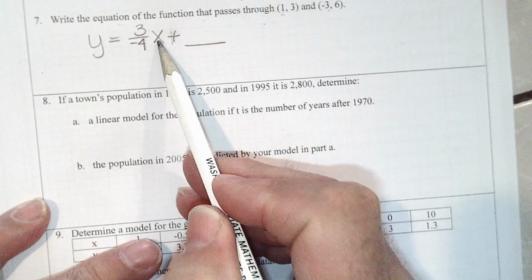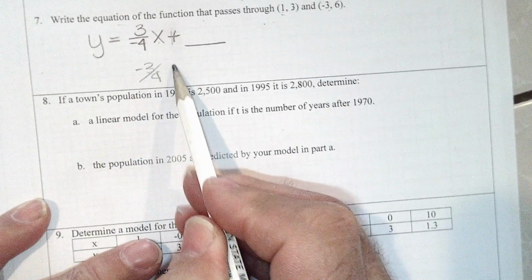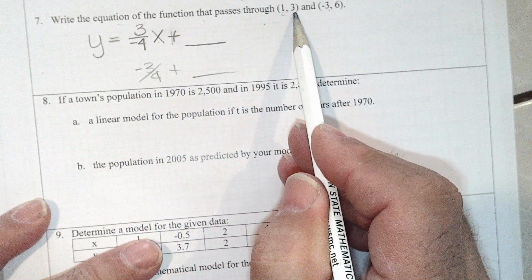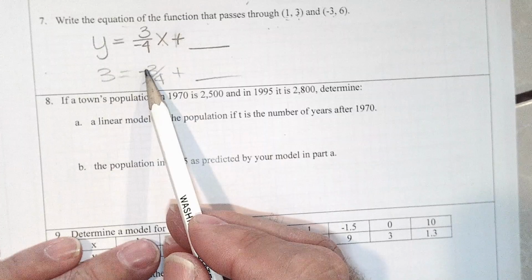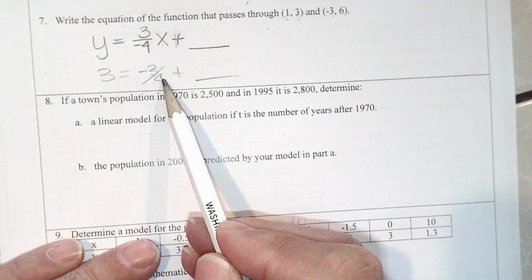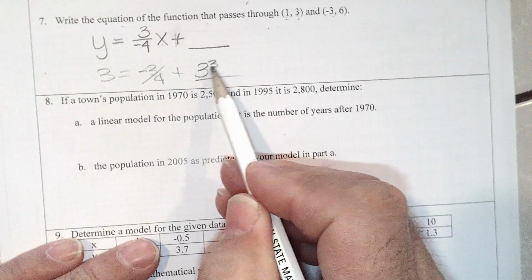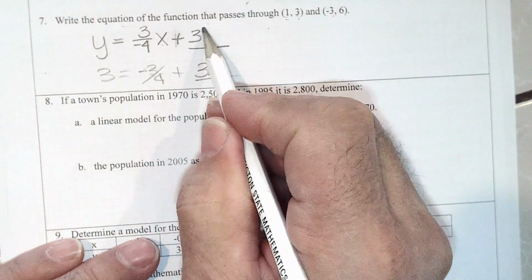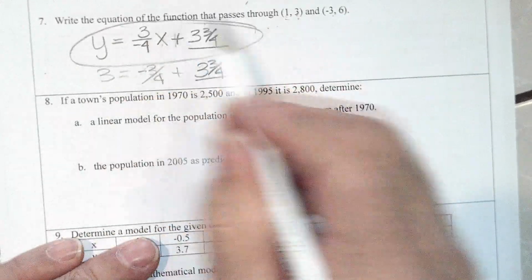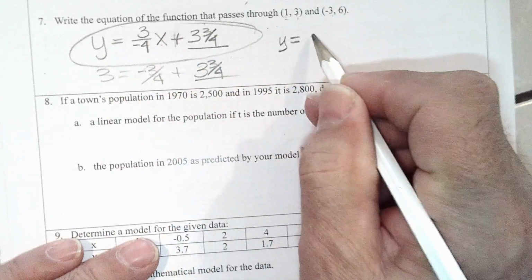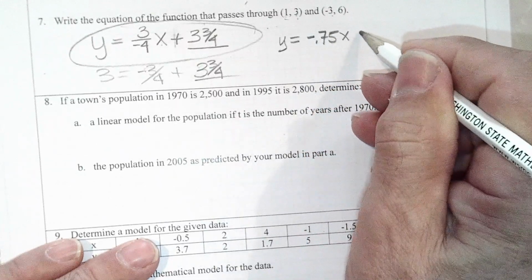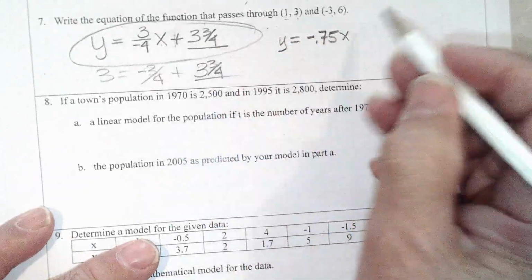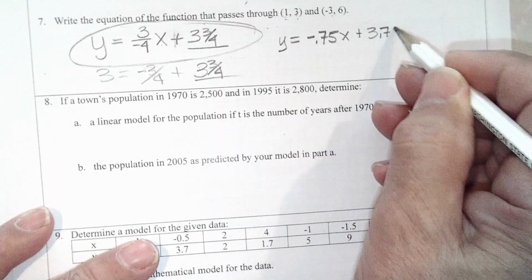Now, if I put 1 in here, I get negative 3/4 plus something is supposed to equal, if I put in 1, I'm supposed to get 3. What do I add to negative 3/4 to get 3? Well, I'd have to add 3/4 to get to 0, and then 3. So I'm going to have to add 3 and 3/4. So there's my equation. Now, you may have written it, y equals negative 0.75 x plus 3.75. Okay.